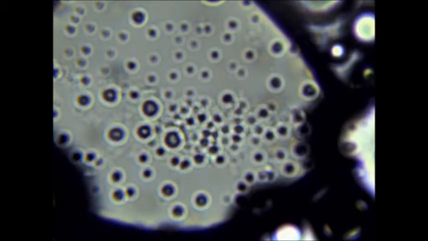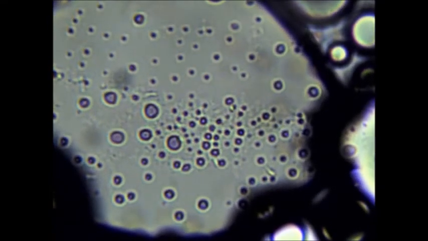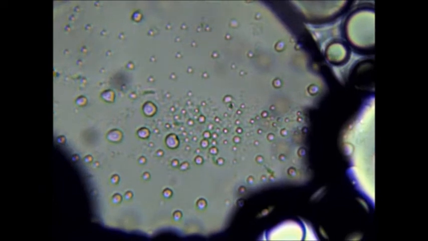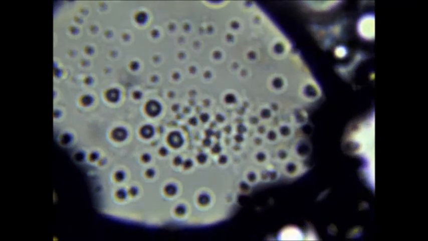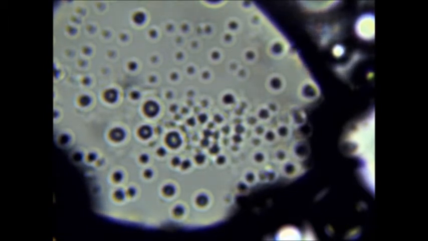Okay, so what you are looking at here is the control solution for my last experiment. In this solution, I added a small amount of fatty acids, which I made, to some distilled water. I then added 20 drops of Sudan 3 reagent, which again is a stain with a high affinity for fats. This solution is viewed at a magnification of 1,000 times.